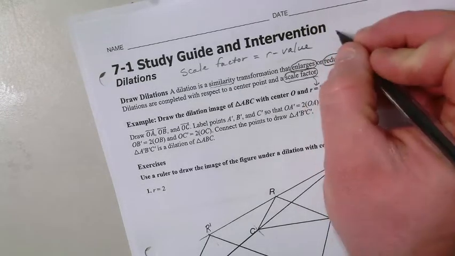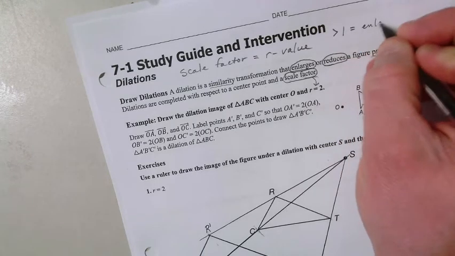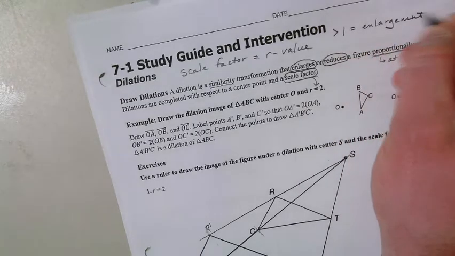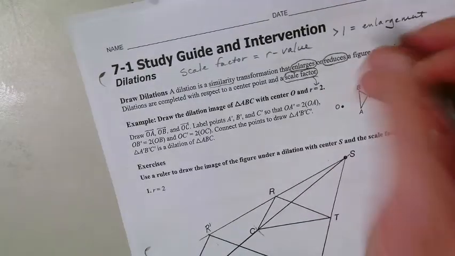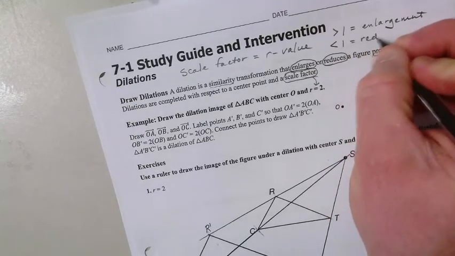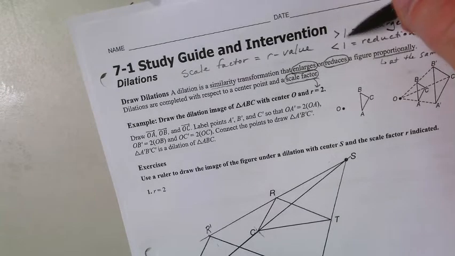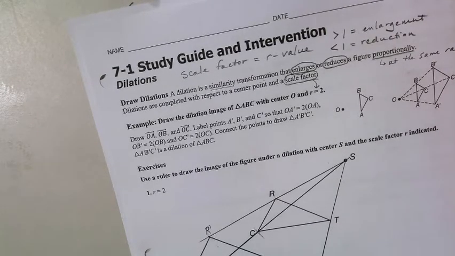Okay, so scale factor or the R value. If the scale factor is greater than 1, then that's an enlargement. We'll talk about that in a second. If it's less than 1, it is a reduction, meaning it's getting smaller. If you think of 1 as 100%, 1 would be 100%, so it's equal. That would be congruent. If anything has a scale factor of 1 or an R value of 1, the two figures are congruent to each other. But if it's greater than 1, then it's going to be bigger. If it's less than 1, it's going to be smaller.